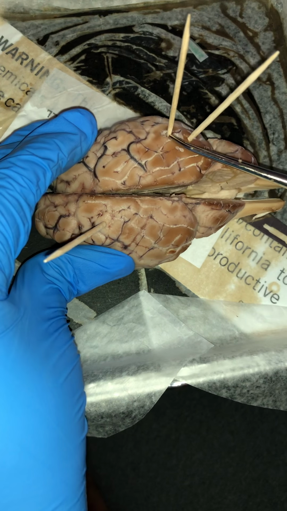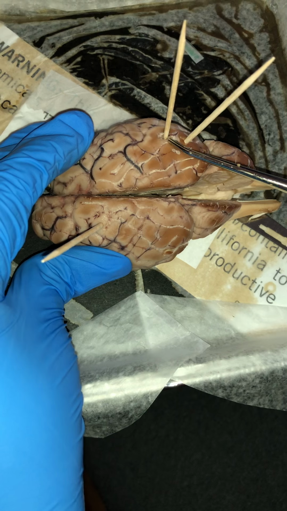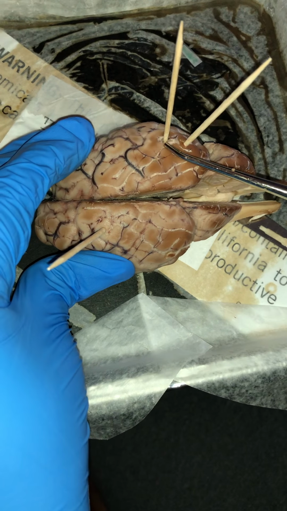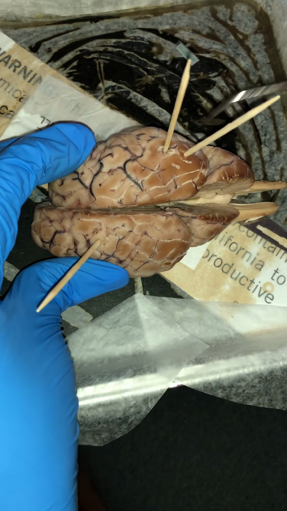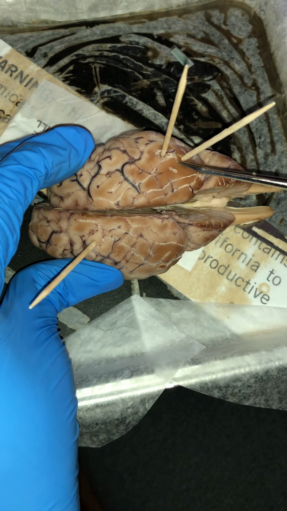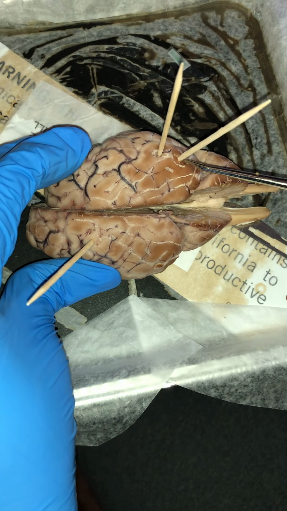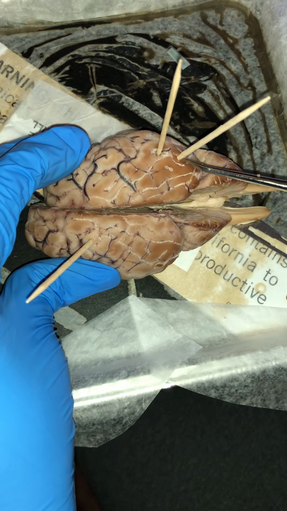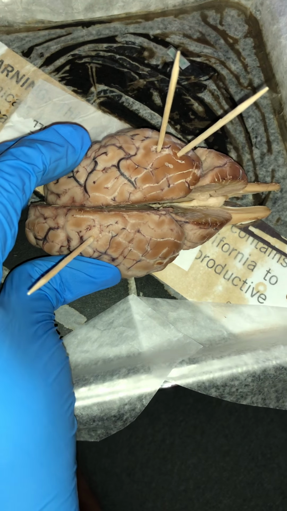Going on from there, we have what is known as the sulcus. It's basically a groove on the cerebrum. As you can see these lines, you're able to identify what the sulcus is. From there, in between those lines we have what is known as the gyrus, which is a ridge or fold between the two clefts of the cerebral surface on the brain.